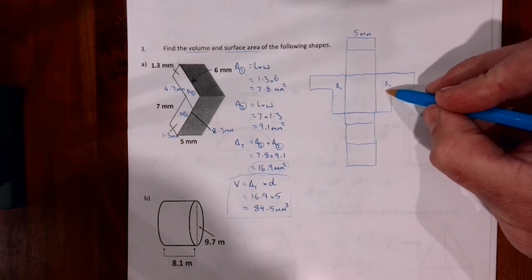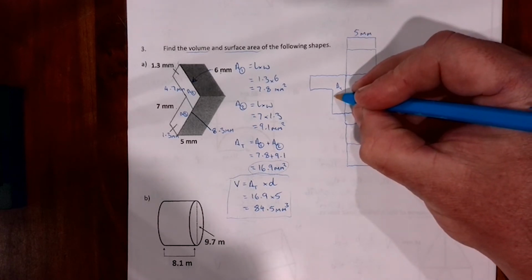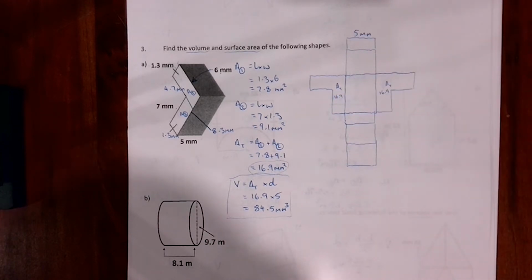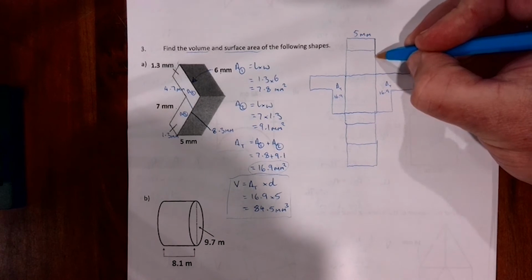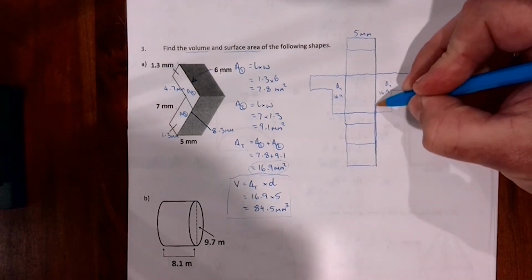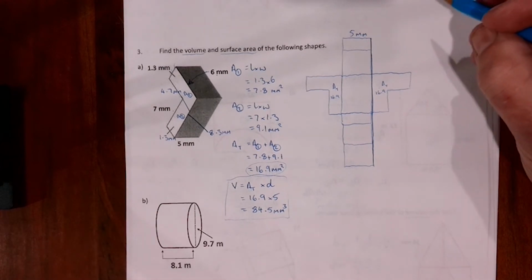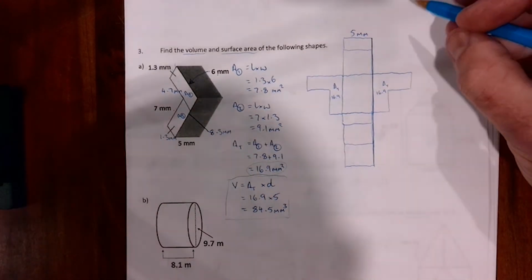We know what these are. We know that this one's going to be 16.9 and we know that this one's going to be 16.9. But we don't know what the length of this side is. And this is where we can use a bit of a hack that's quite useful on these questions, because we have actually got all the information that we need.